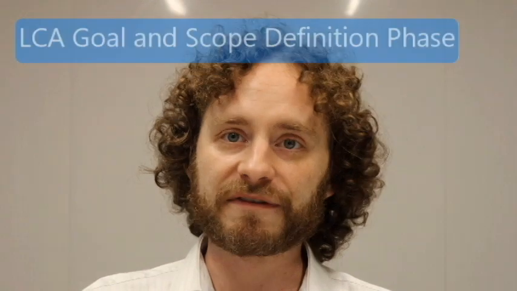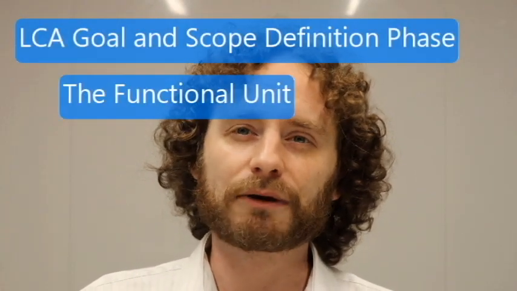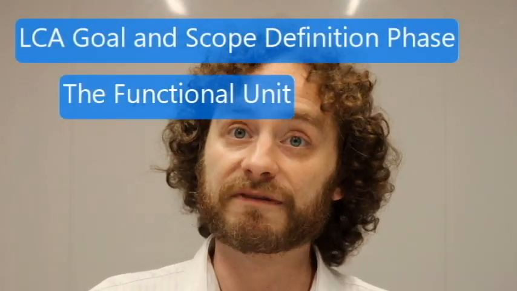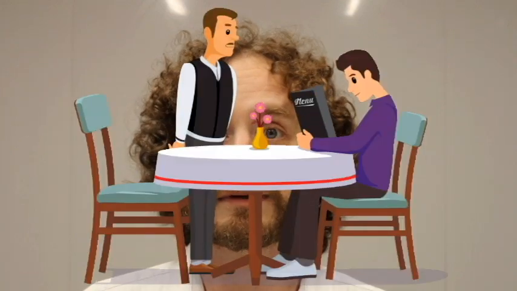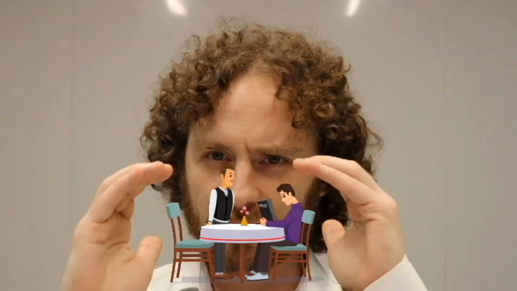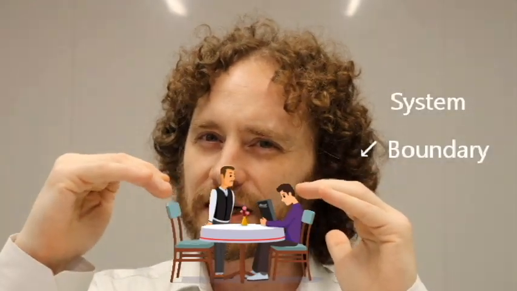Alright, here's a quick note about the functional unit. Now recall that a system can have any number of functions. The ones selected for the study depend on the goal and the scope of the LCA. So if you're running a restaurant, for example, your system boundary might occur where the supplier's goods come in from the trucks and the completed dishes go out into the dining room and onto the customers.